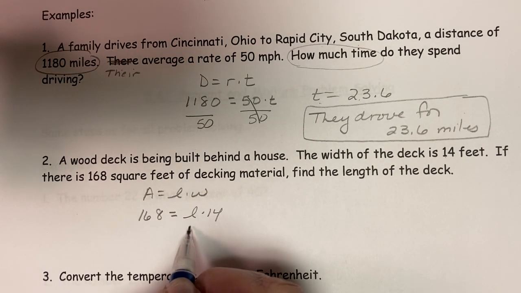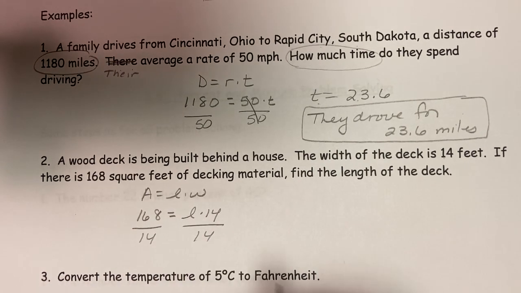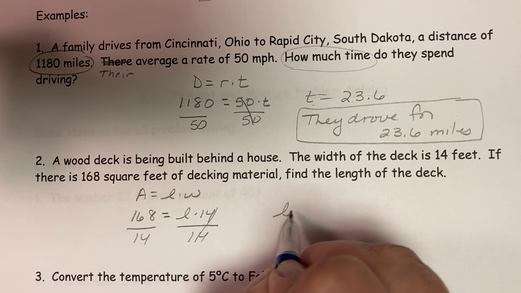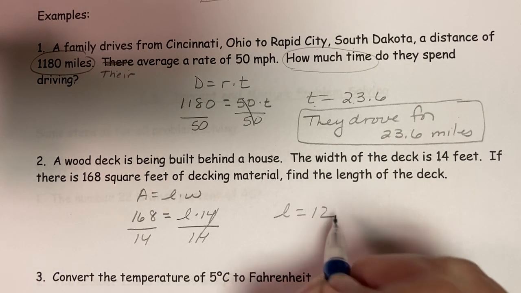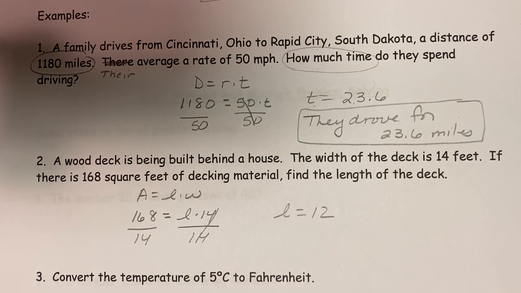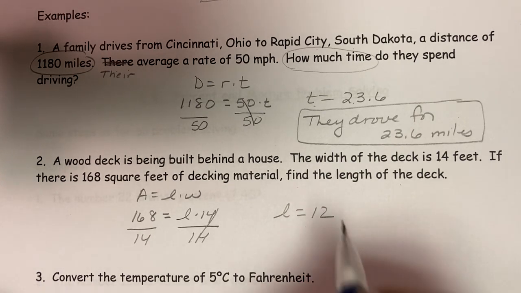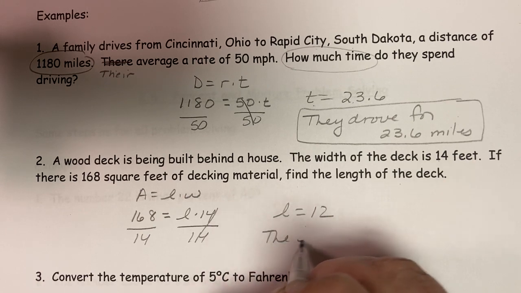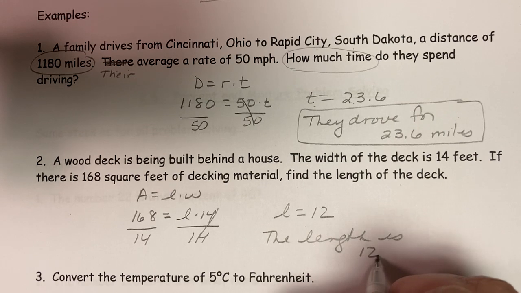Well, how do I solve for L? I'm going to divide both sides by 14. Those 14s are going to cancel, and I'm going to get, using my calculator, L is 12. So, what am I looking for? I'm looking for the length of the deck. I just found it. So the length is 12 feet.